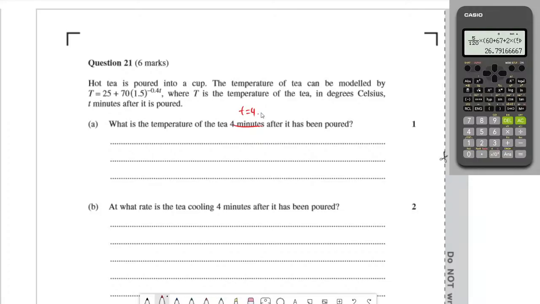Well, t is equal to 4 in that case, so T is equal to 25 plus 70 lots of 1.5 to the power of minus 0.4 times 4, and it's about 61 degrees.